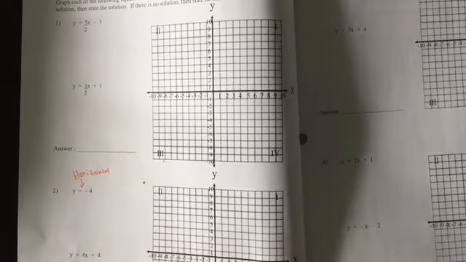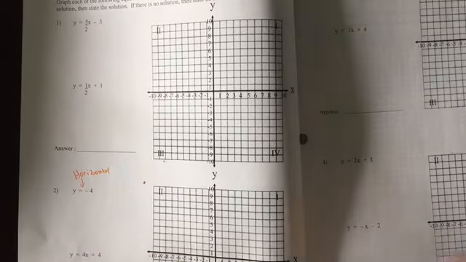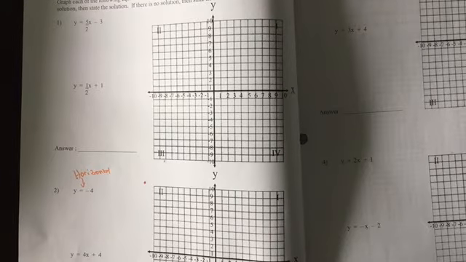All right. Tomorrow, our review sheet is going to be available on Google Classroom, and that will be due Thursday by 9 o'clock. Just a reminder, we have our graphing linear equations test Friday.